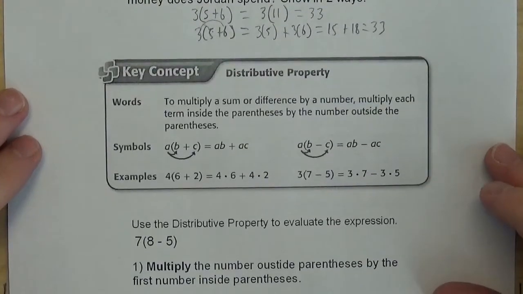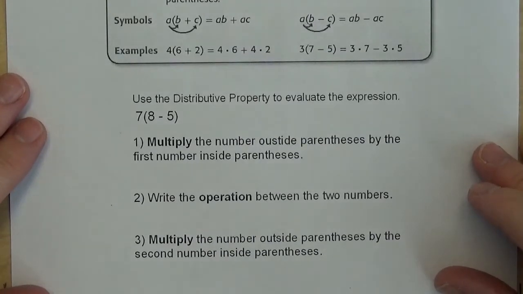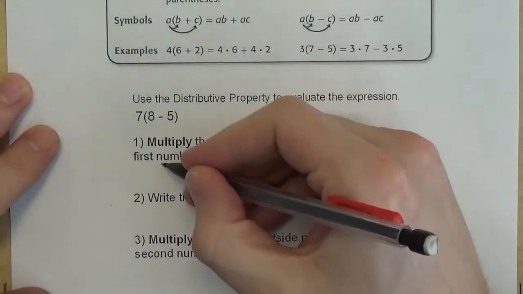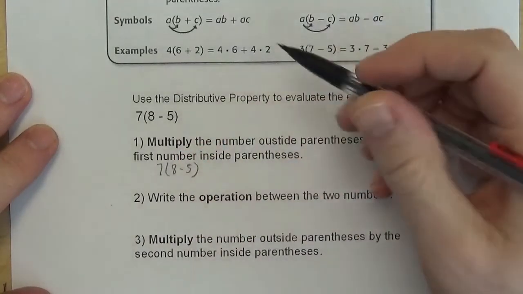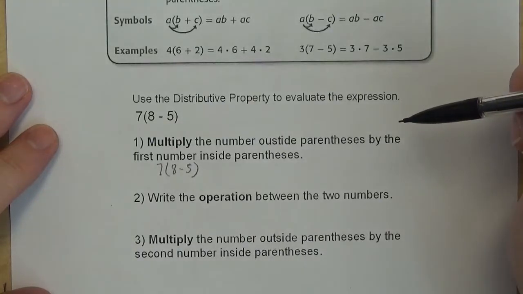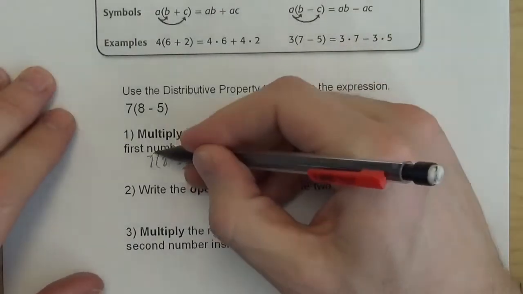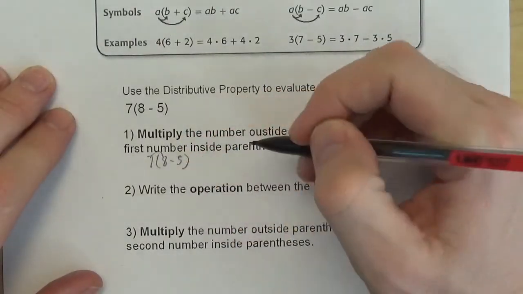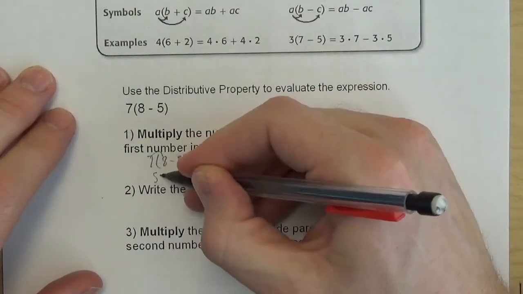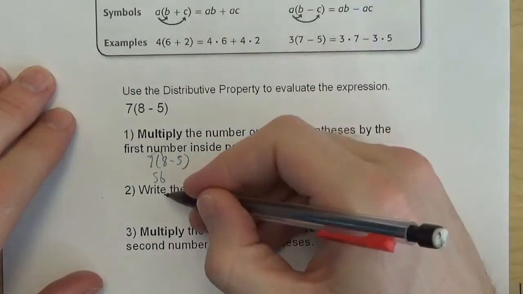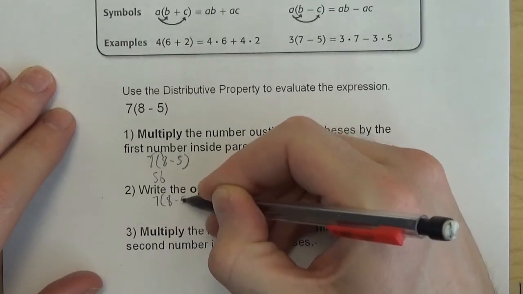Let's get to our steps here. It says use the distributive property to evaluate the expression. So I want you to rewrite here for step number 1 what we have. It says multiply the number outside parentheses by the first number in parentheses. So first of all, we're just going to take the 7 times the 8. We could rewrite 7 times 8 down here, but another way to do this is just to go ahead and do the mental math there. 7 times 8 is 56. So we're going to go ahead and copy this down, what we have so far.